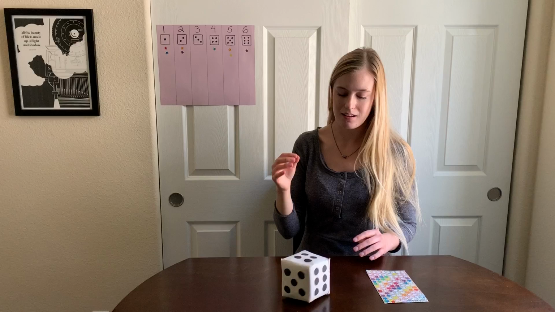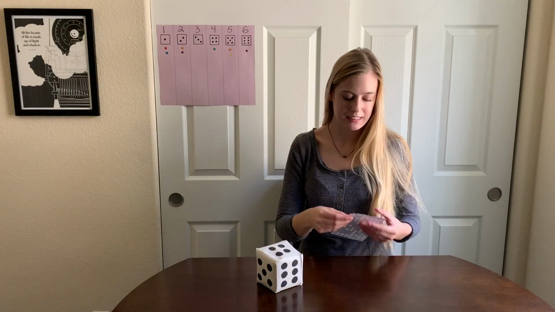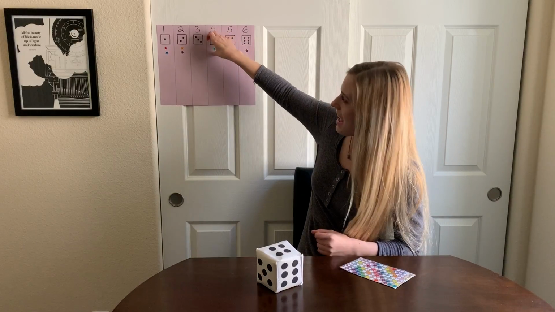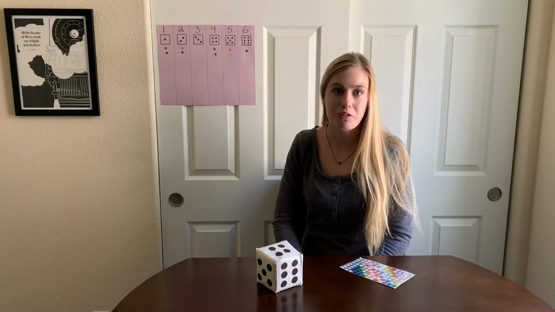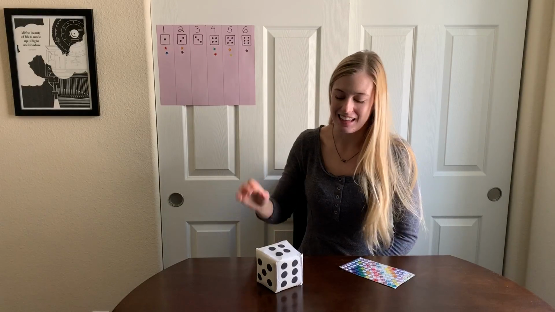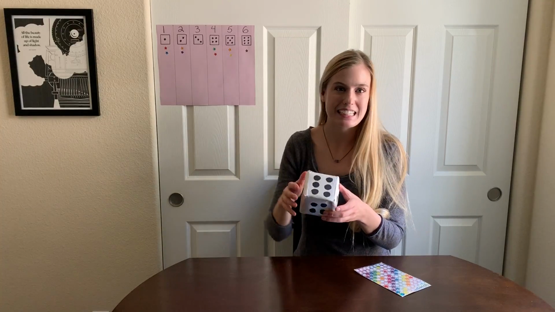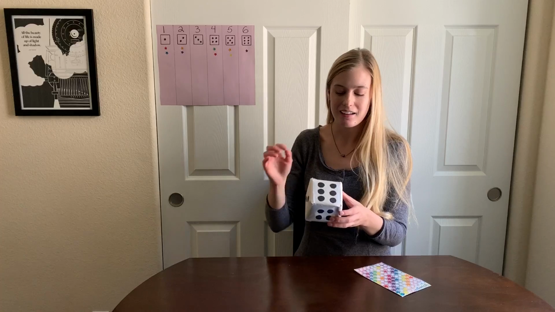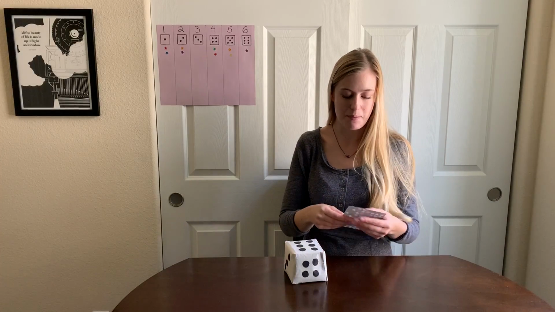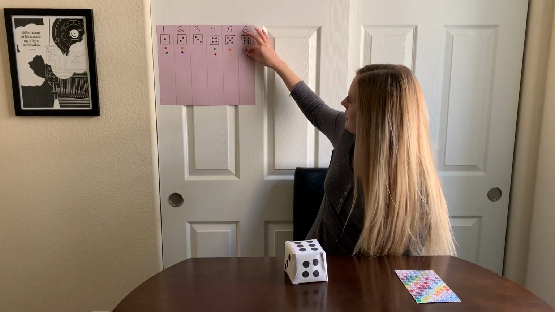Okay, let's roll again. And we got the number 4. So I'm going to take a sticker and put it under the number 4. Okay, and we still have not rolled a number 3. Do you think our last roll will be the number 3? Let's find out. Oh no, we didn't get the number 3, but what number did we get? 1, 2, 3, 4, 5, 6. That's right. So I'm going to take my last sticker and put it underneath the number 6.